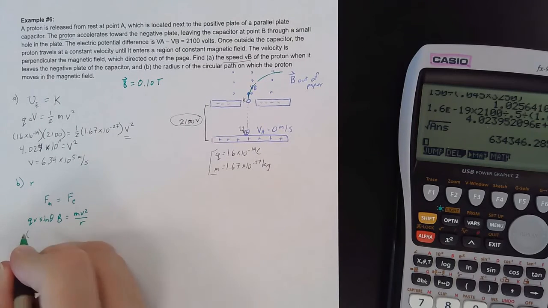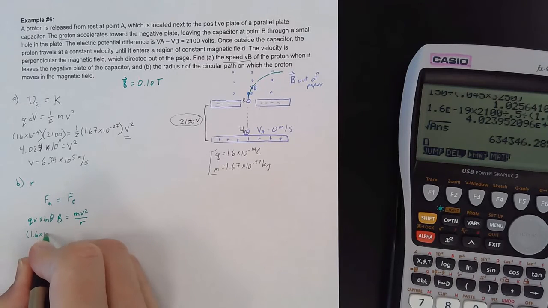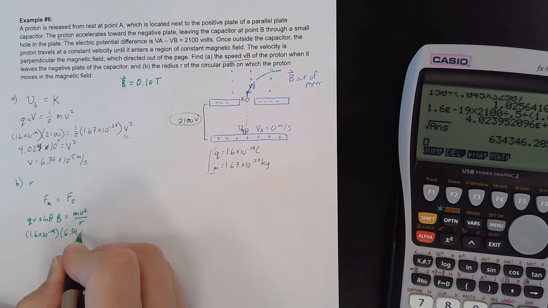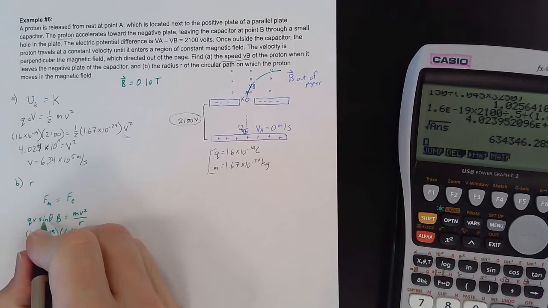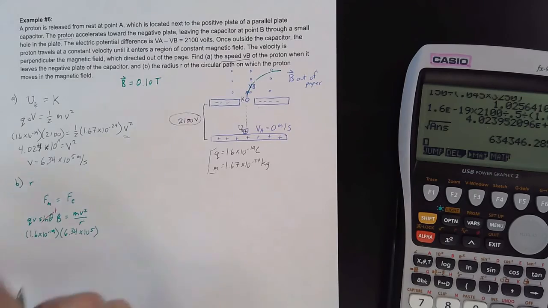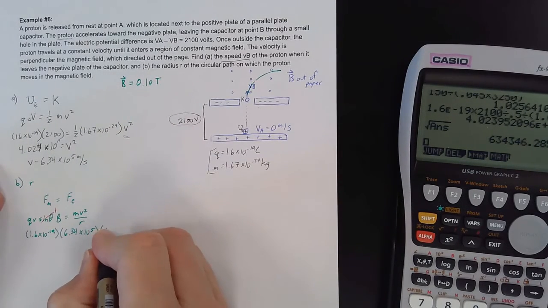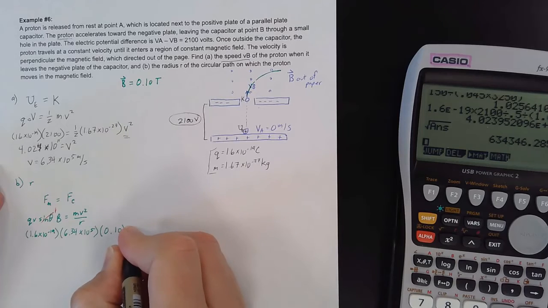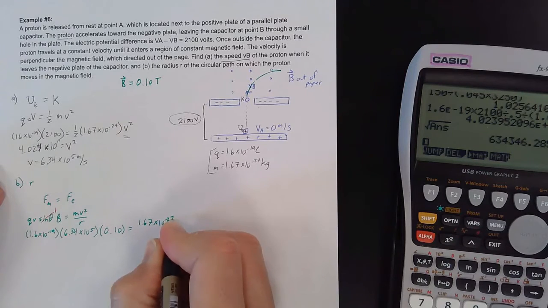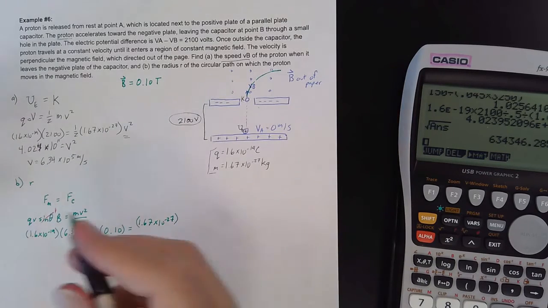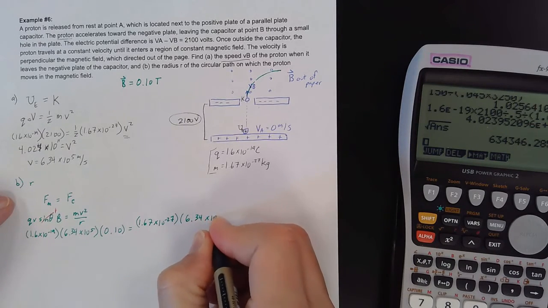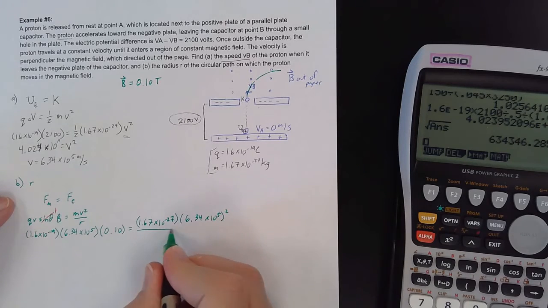We've got the charge of 1.6 times 10 to the negative 19th. We've got the velocity, which we just found, which was 6.34 times 10 to the 5th. We've got sine of theta, which once again, it's at a right angle, so that's going to be 1. We've got the magnetic field, which I just gave you, of 0.10 Tesla. That should be equal to the mass of 1.67 times 10 to the negative 27th times the velocity squared. I guess we could have simplified this a little bit in advance. It really doesn't matter. 6.34 times 10 to the 5th squared all over the radius.